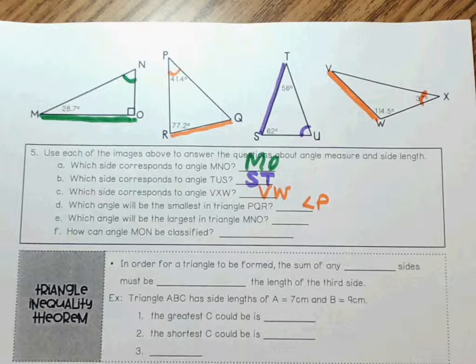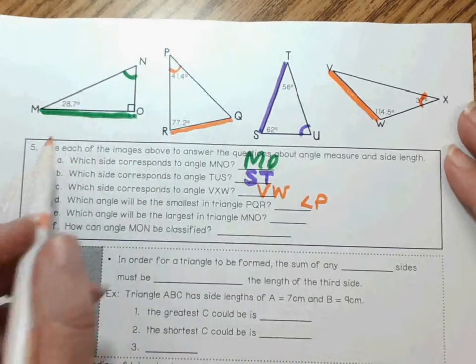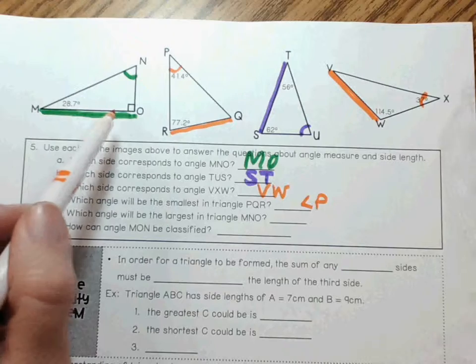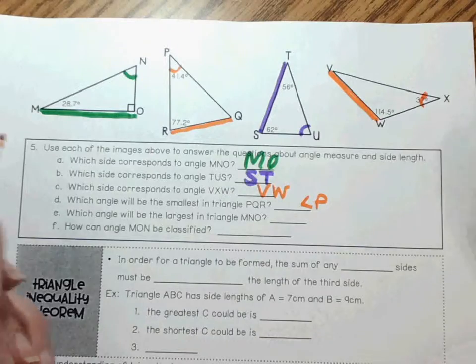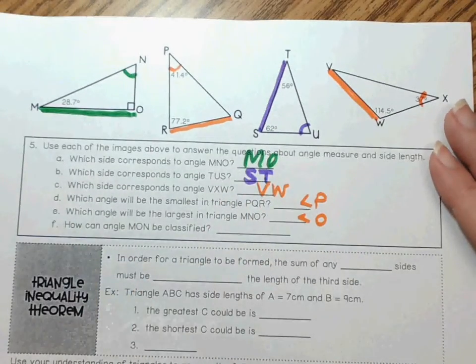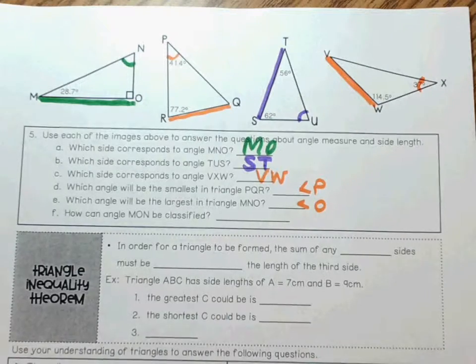Question E, which angle would be the largest in MNO? The largest angle in a right triangle will always be the right angle. It's always going to be this one. This one is opposite the longest side as well, but I cannot have a 90 and then a 91. I'm already over 180. 90 is always going to be. So angle O is the largest. And then how can we classify angle O? That means what's its descriptor name? Say it again. That's correct. Right angle.